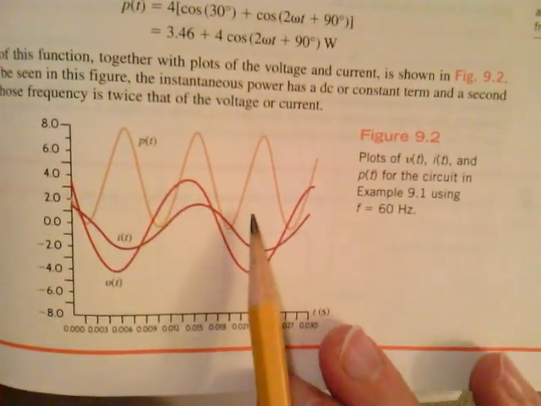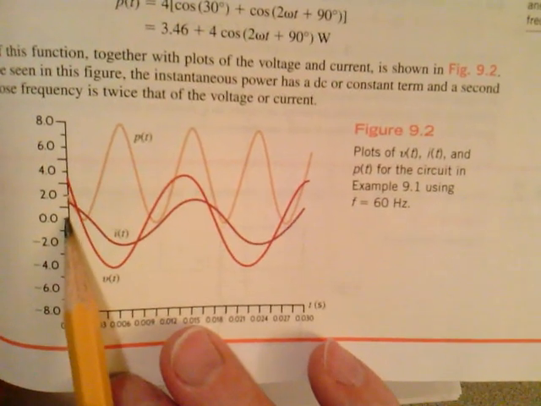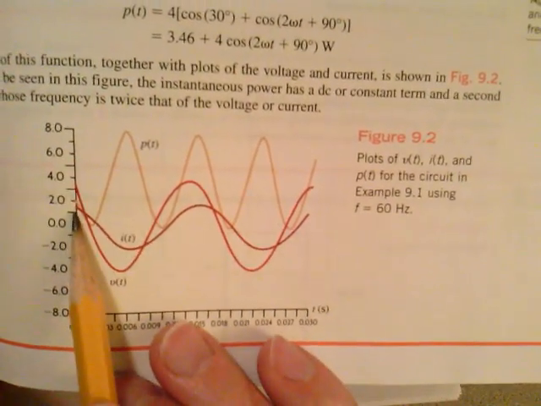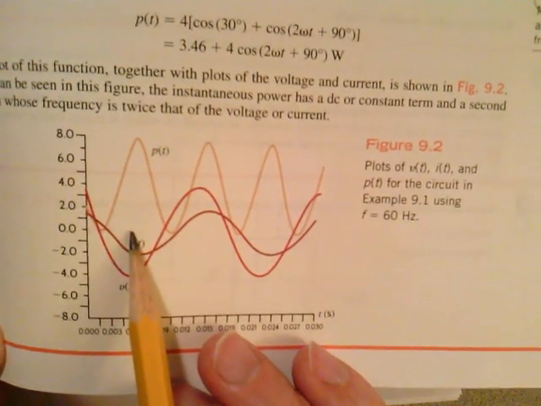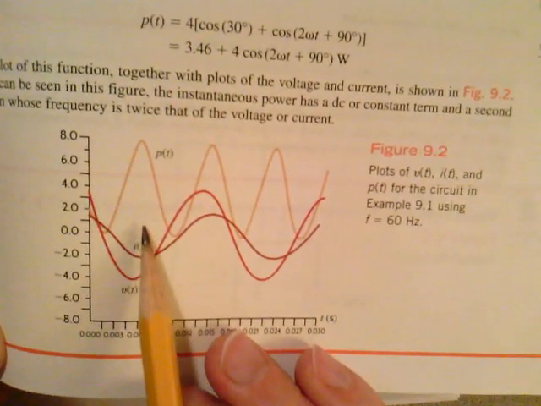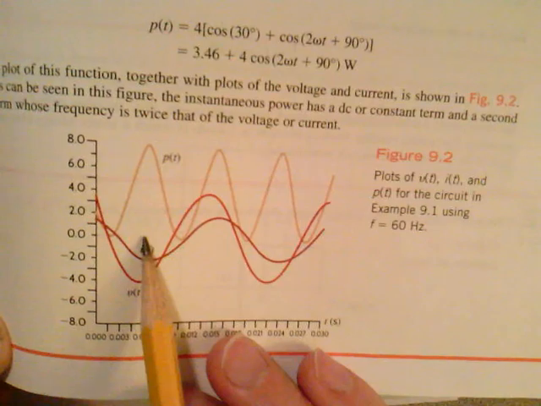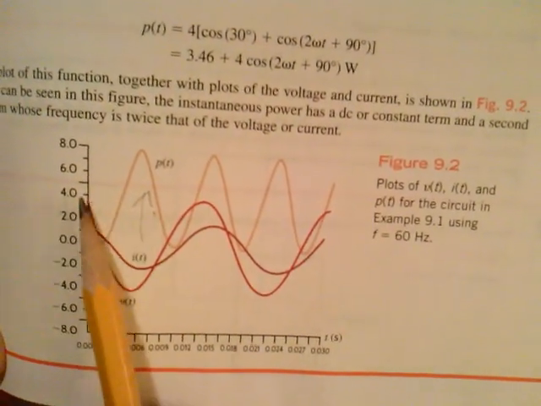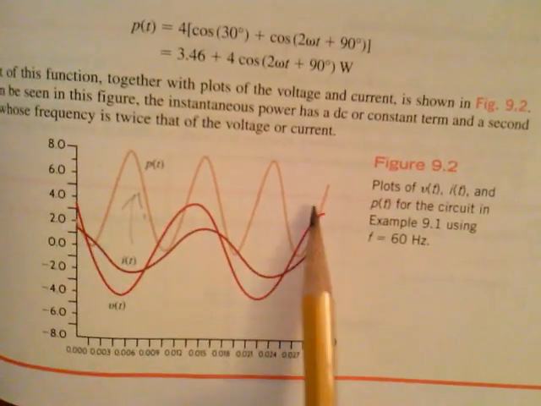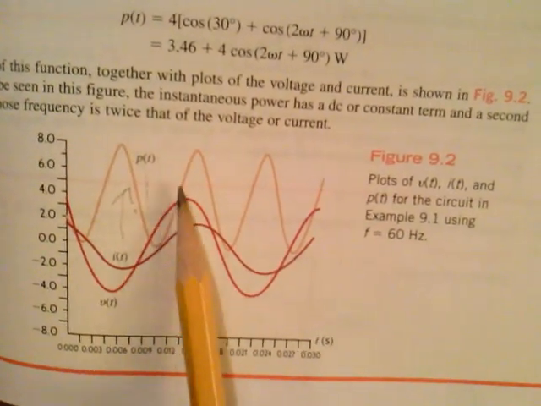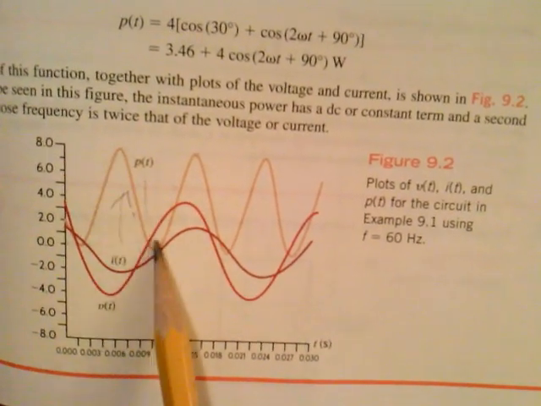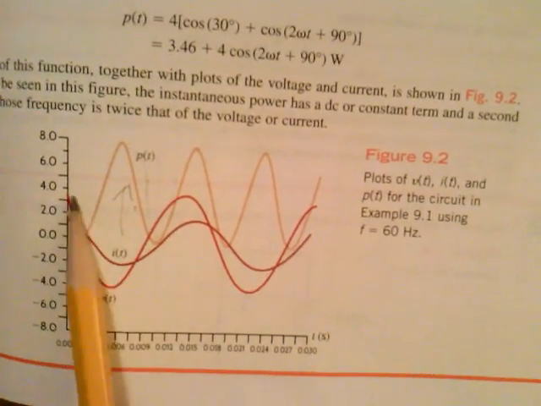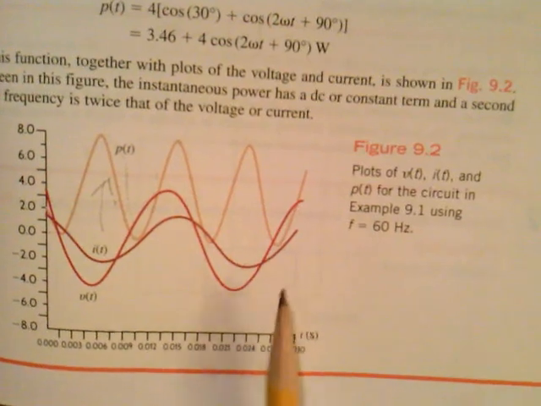I want you to notice something. 0 watts is right in the middle here. That's 0 watts. It's this center point right here. Notice that waveform is offset in this direction. That overall power is offset in that direction. That's the constant value that's always going to be there. And then notice the instantaneous power at particular points goes above that and below that average value at twice the frequency. You can see that this is twice the frequency of either one of the currents or the voltage.